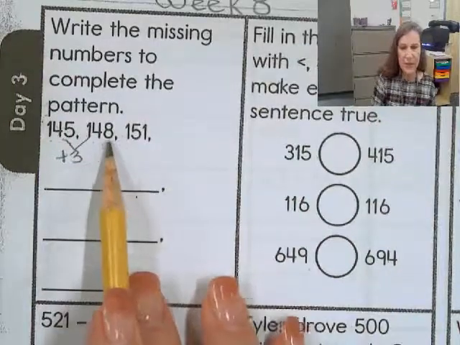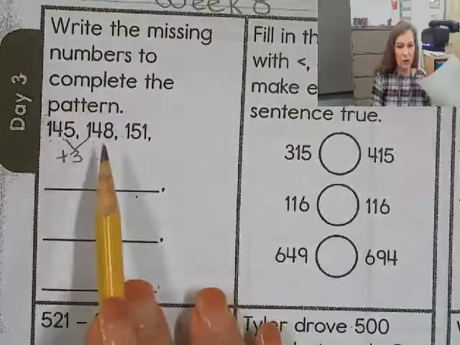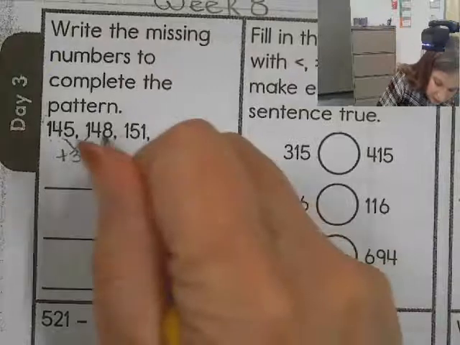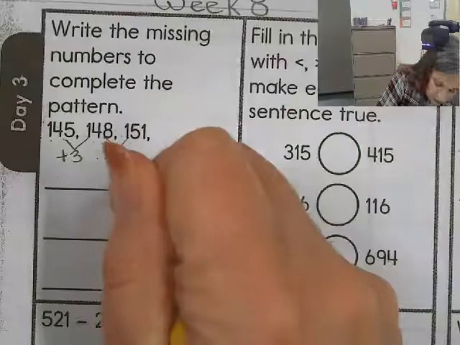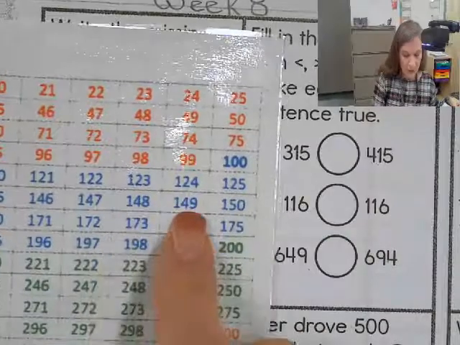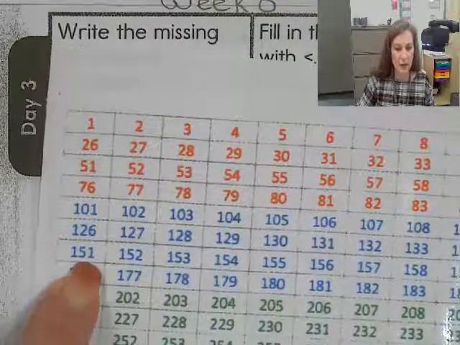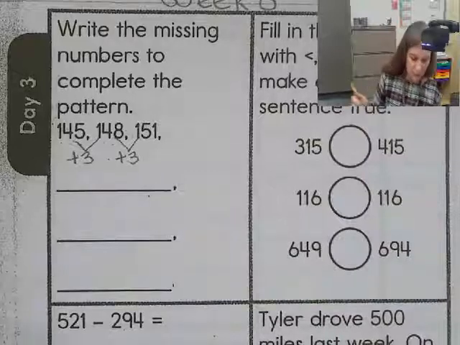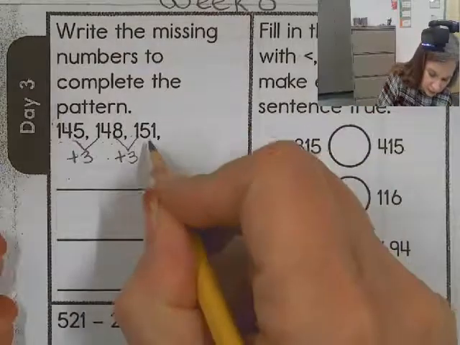So let's see if the same thing happens when we add 3 from 148 to 151. Let's double check. We're at 148, 1, 2, and if we go all the way to 151, that's 3. So yes, that is how the pattern follows.